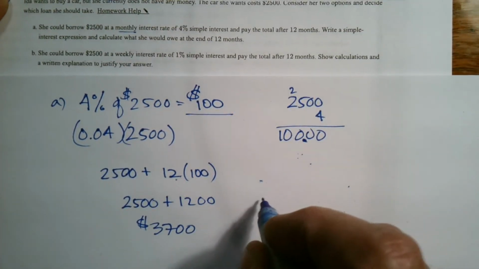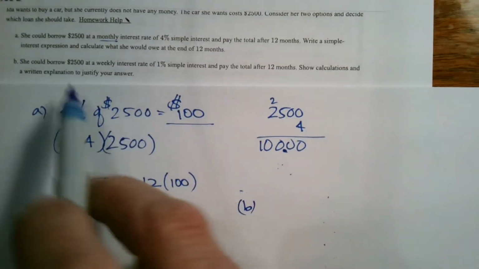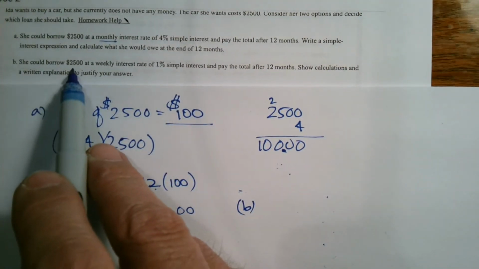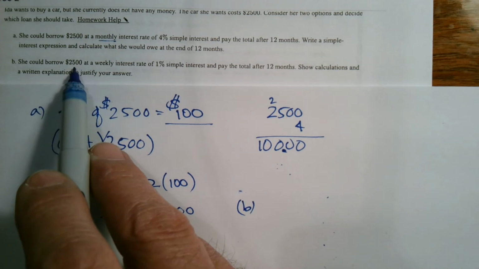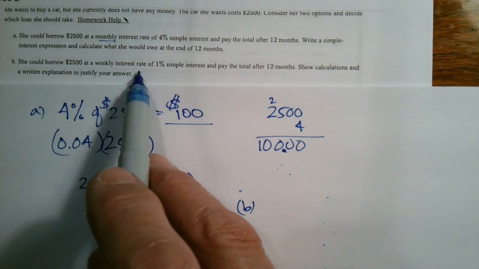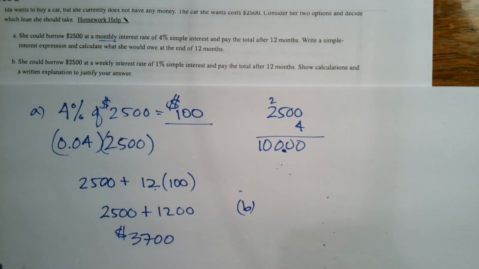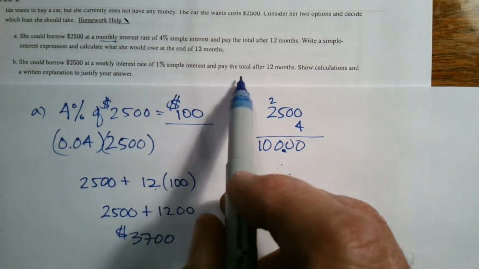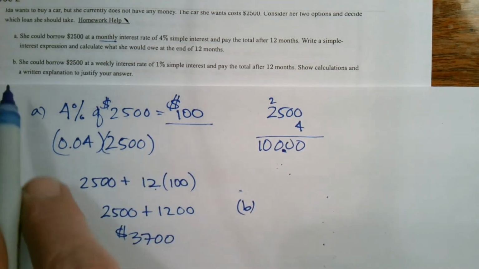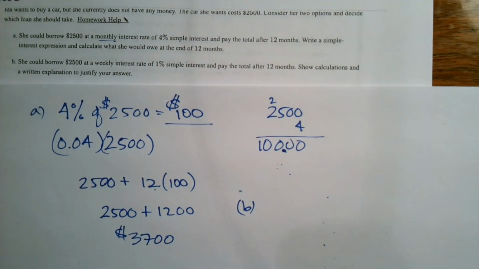So let's consider B. B says she could borrow $2,500 at a weekly interest rate of 1%, and then pay it after 12 months. Show the calculation, write an explanation, and justify your answer.